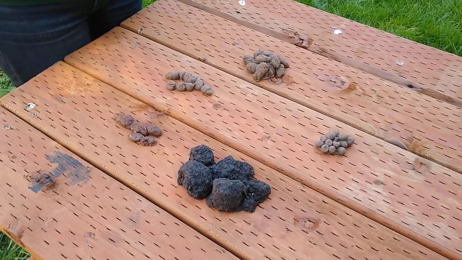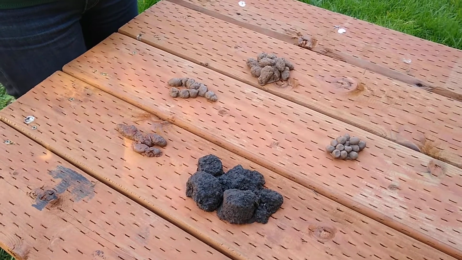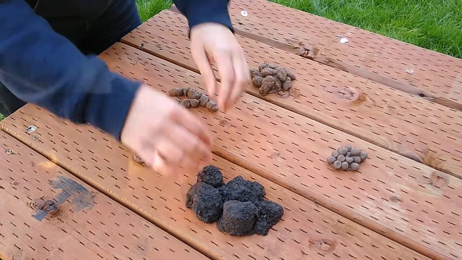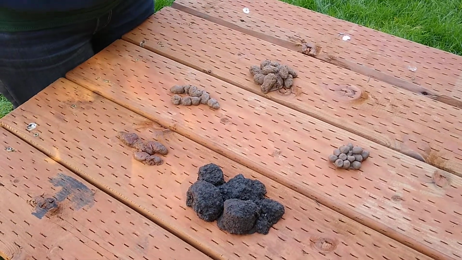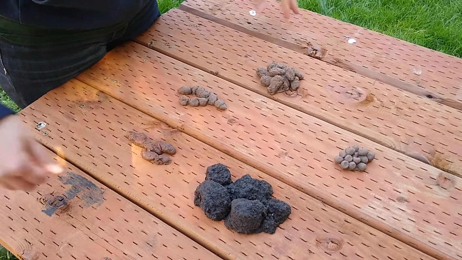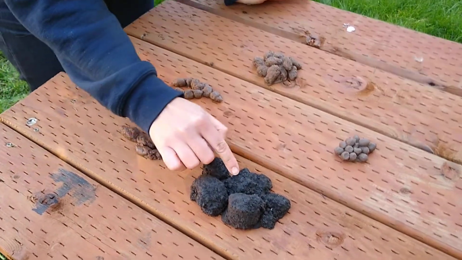Some other things to look at for scat is what the scat is made up of. So these are fake, so I can't tear them apart. But if you find poop outside, you can take a stick and kind of dig through it and see what's inside. So if you look at this one kind of closely, you can see there's tiny little bumps in there.